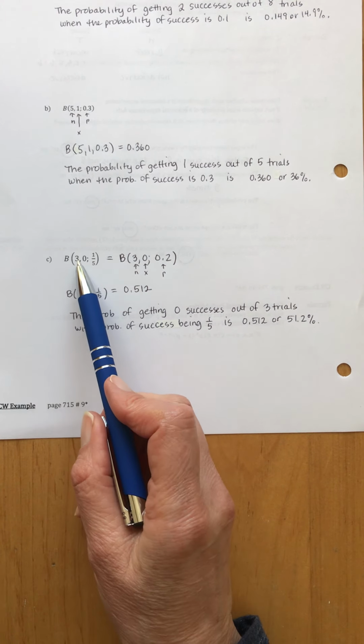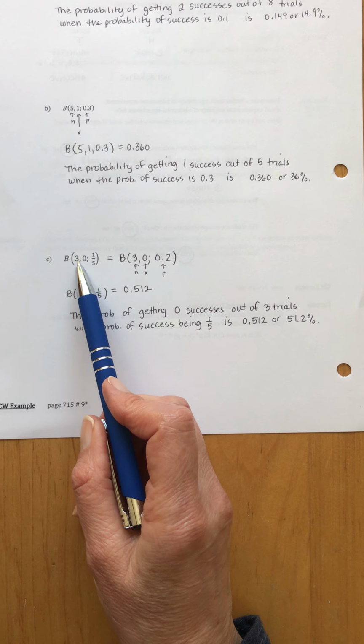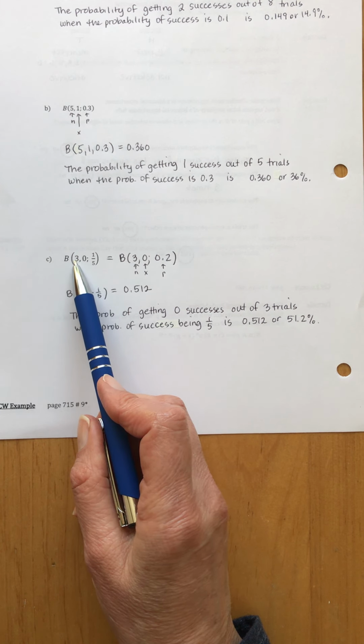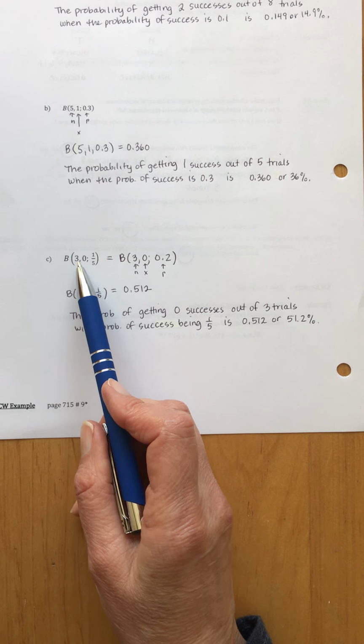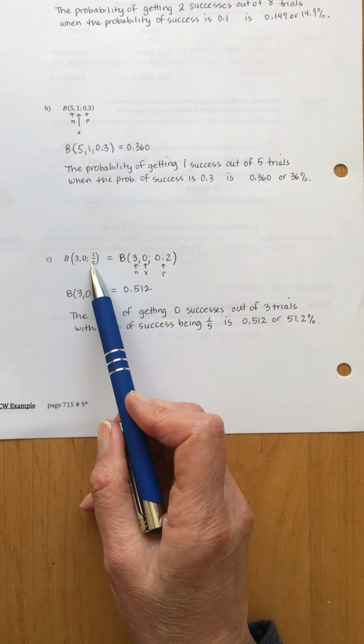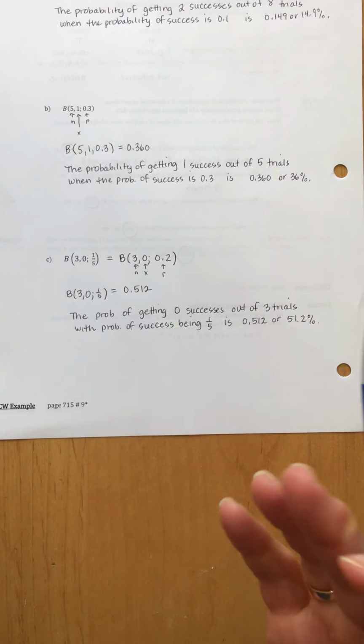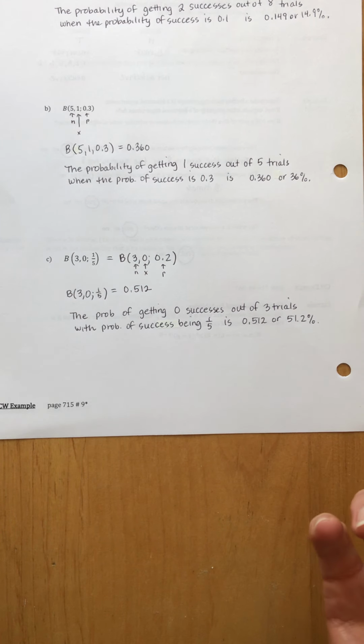If you're performing a trial 3 different times, so let's say rolling a 5-sided die, and suppose I want the number 5 to appear. What's my probability if it's a 5-sided die of getting 5 to appear?